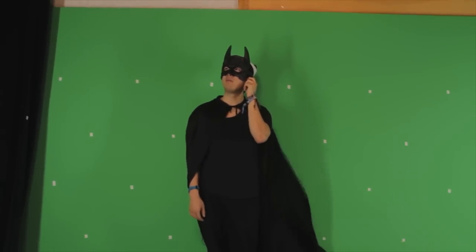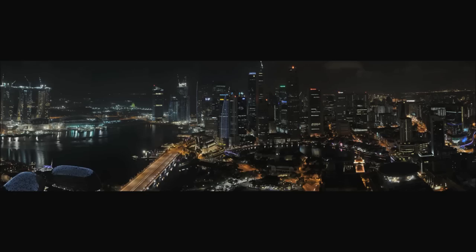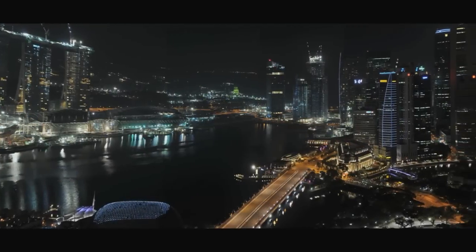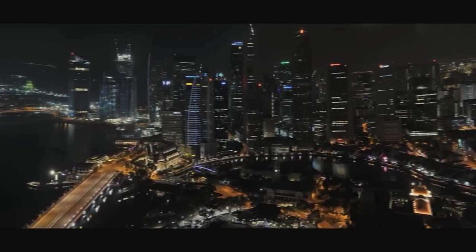After recording the shot, we imported it into the computer. Next, we modeled the roof of a skyscraper. After that, we converted a panoramic photograph of a city skyline into a concave backdrop.